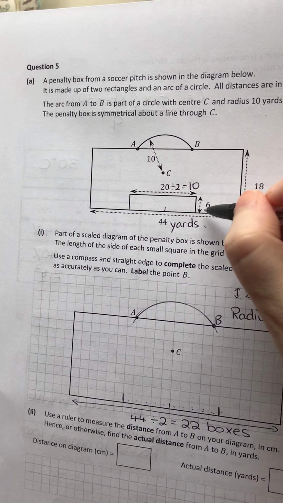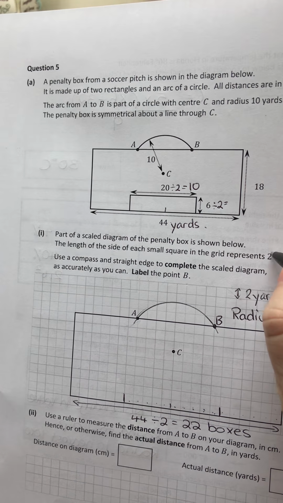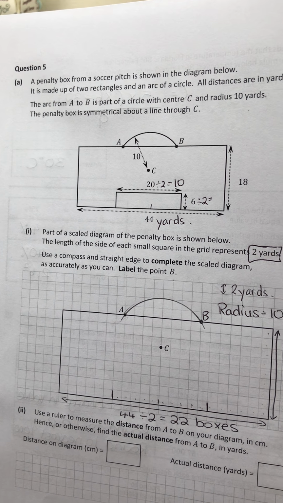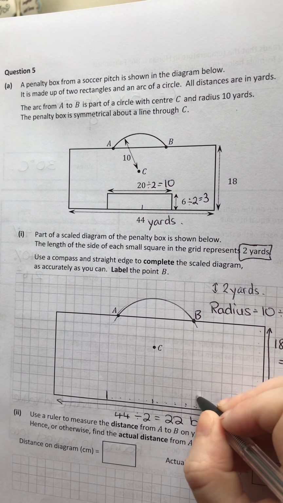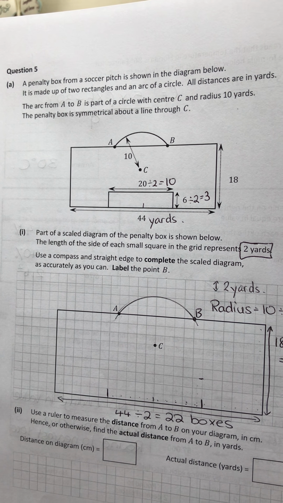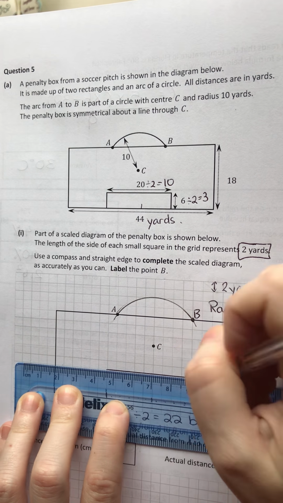Then you can see this is 6 yards. So 6 divided by 2. I'm saying 2 each time because it's in the question. So that's 3 boxes. So I'm going to go 1, 2, 3, 3 boxes up. Then I'm just going to get my ruler and draw that rectangle.